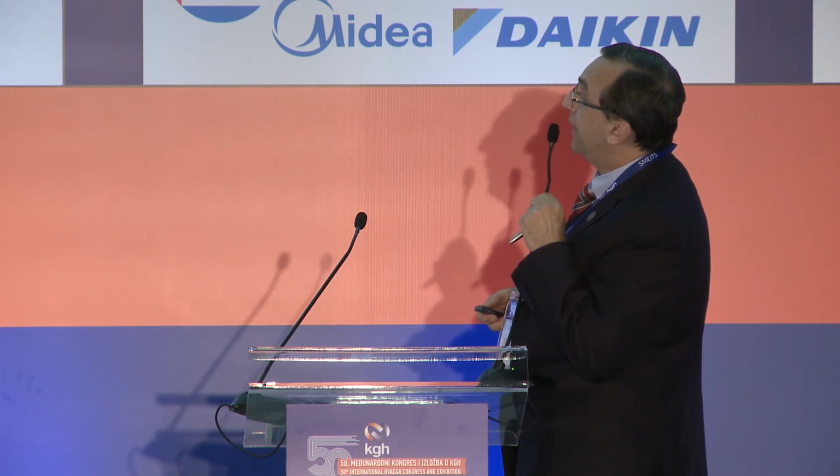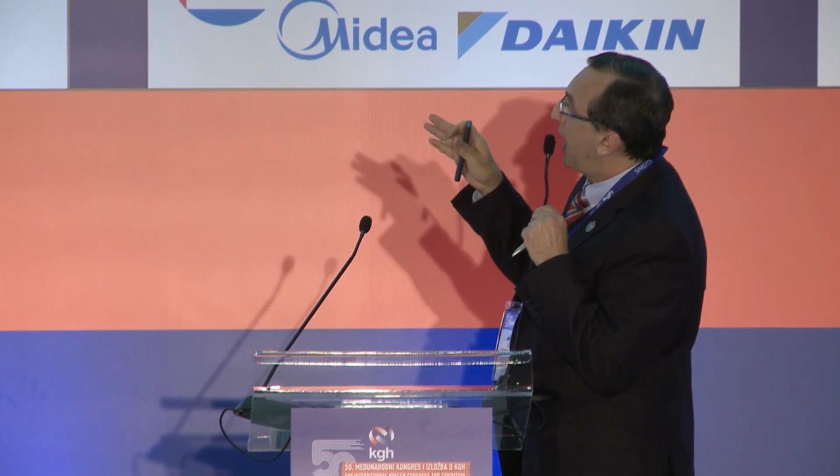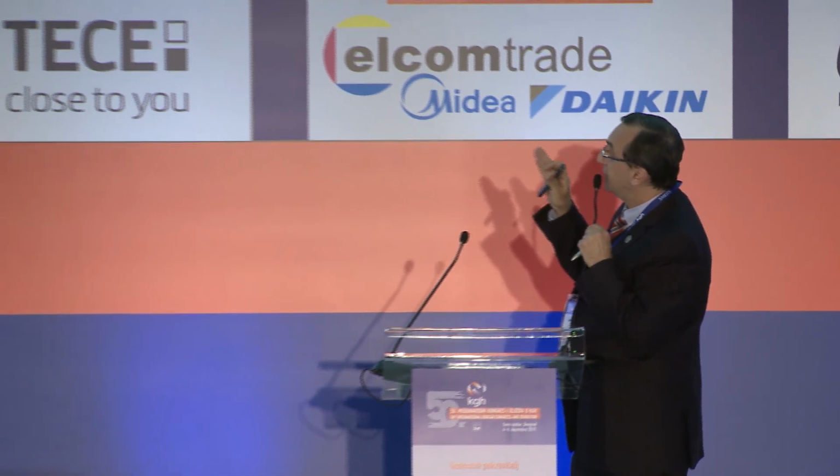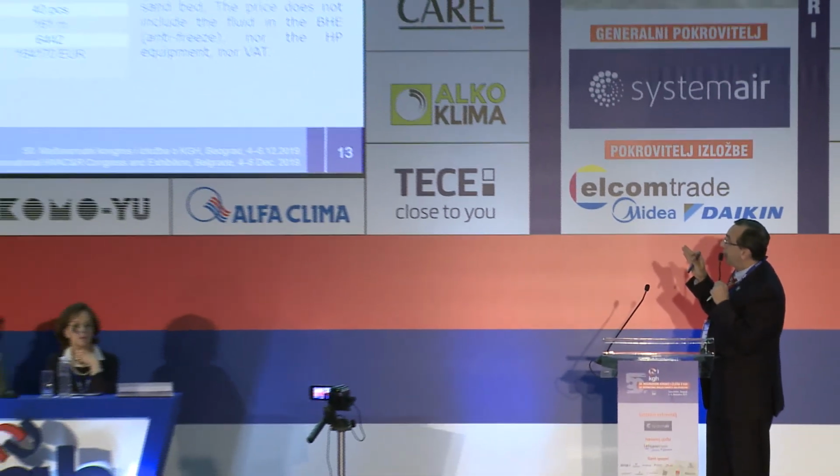And in this table, you can see the conclusions of our analysis. In the column in the middle, we can see the values for the initially designed situation with very low temperatures for the fluid in the base heating load and in the peak heating load. The number of boreholes was set to 40. And what is very important, the depth of the borehole was set to 90.